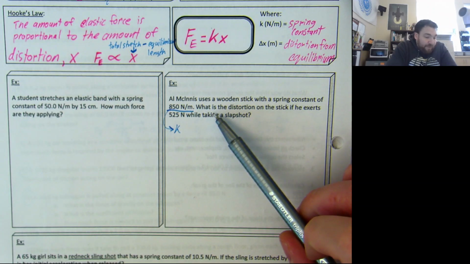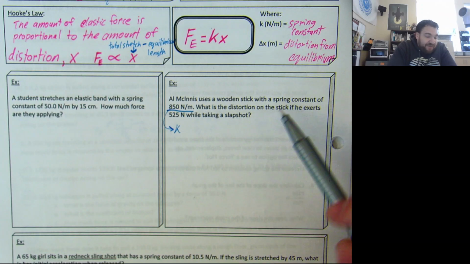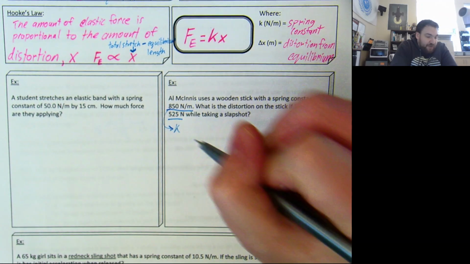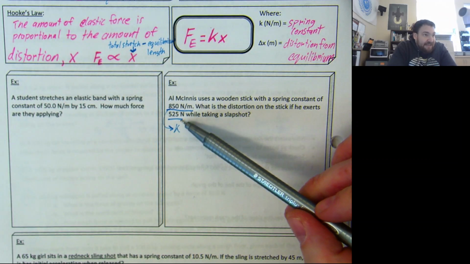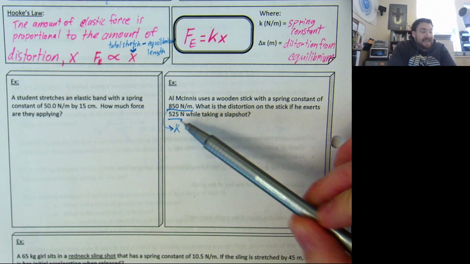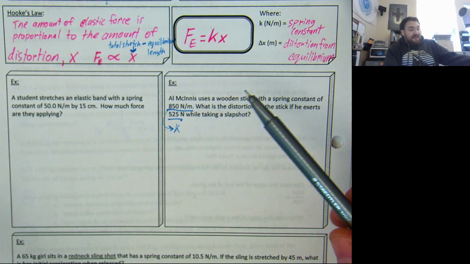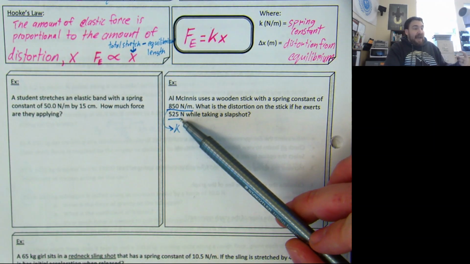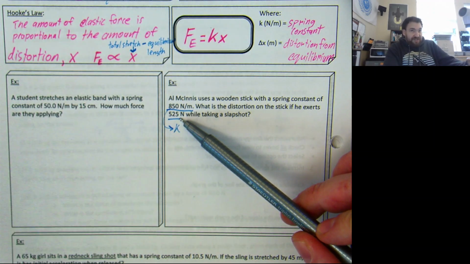And we want to figure out what is the distortion on the stick if he is able to exert 525 newtons while taking a slap shot. So this then is the elastic force that we're talking about, because if he's able to exert 525, the stick is pushing back at that same value to try and restore itself.